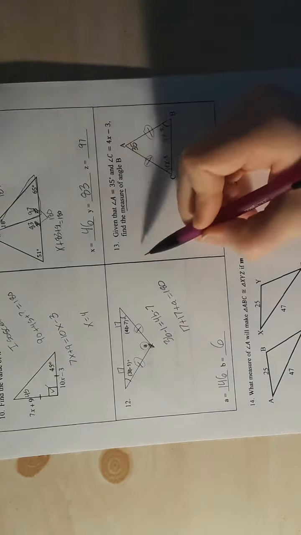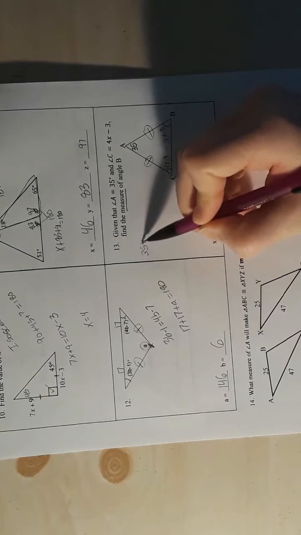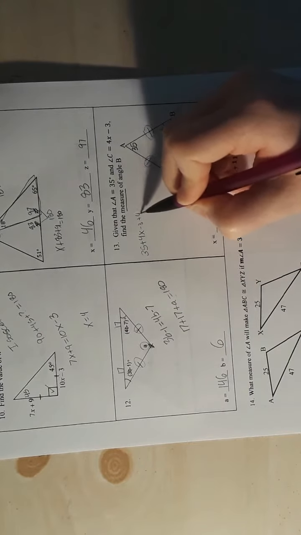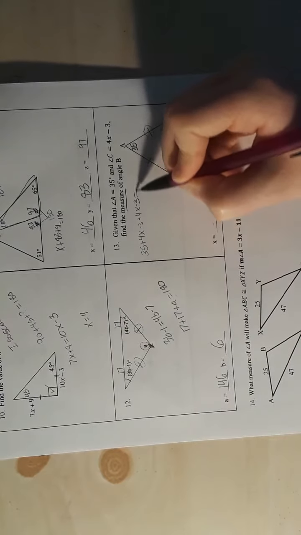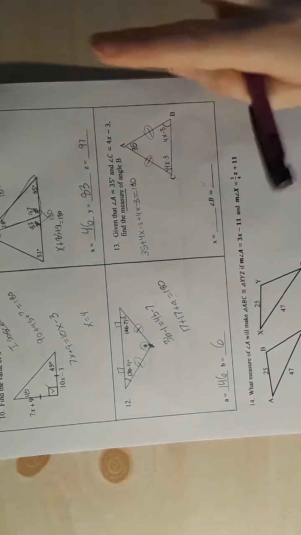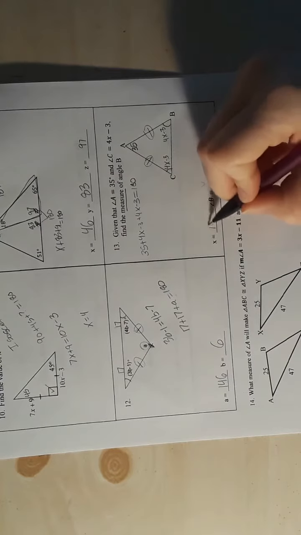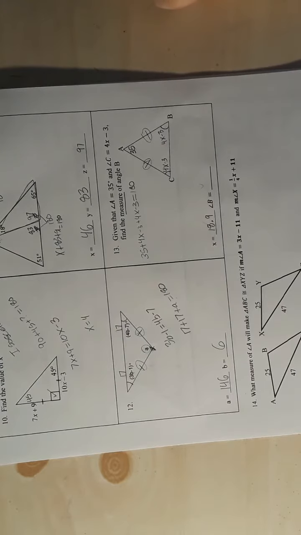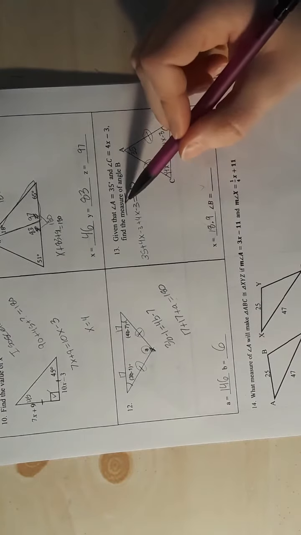So the equation would be 35 plus 4x minus 3 plus another 4x minus 3 is equal to 180. Okay, and then of course you guys should know how to do the algebra. So when you do that, I know it's an awkward number, but you should get 18.9. Okay, and so that's what our x value is, but it didn't ask us to solve for x.